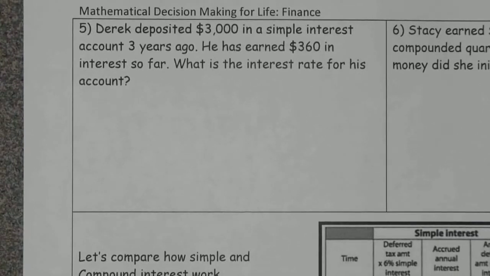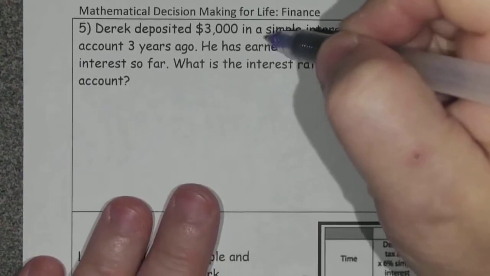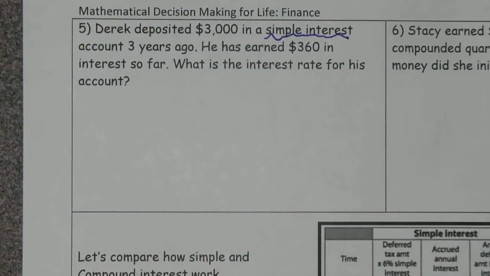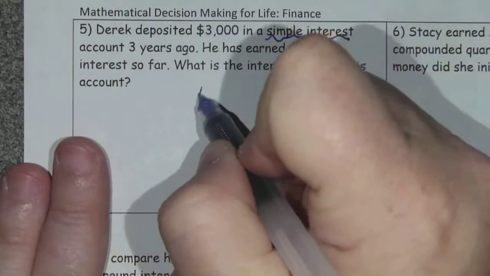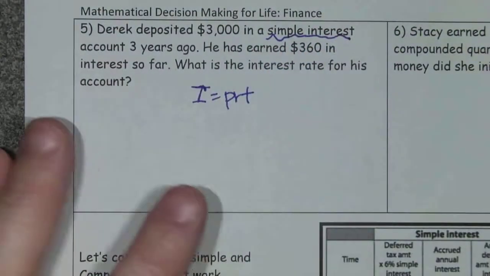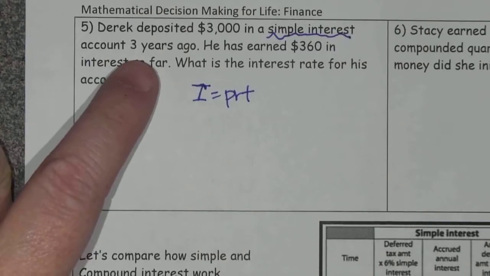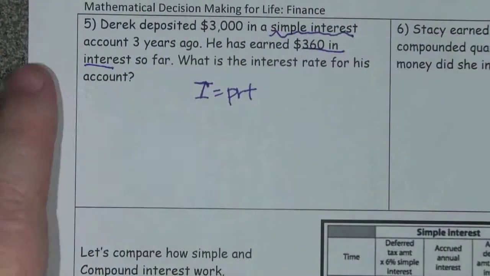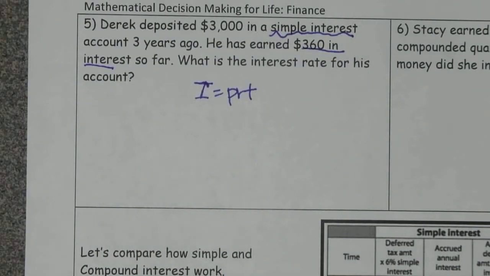Number 5 says Derek deposited $3,000 in a simple interest account. Did you see how it told me which formula to use? It says use the simple one, which is I equals PRT. 3 years ago, he has earned $360 in interest so far. What is the interest rate for his account?